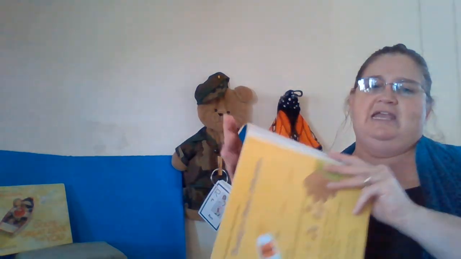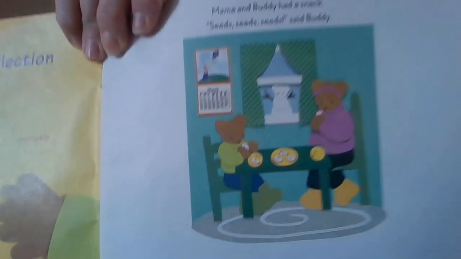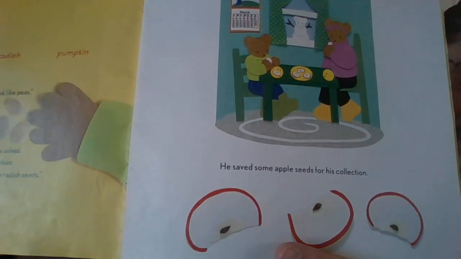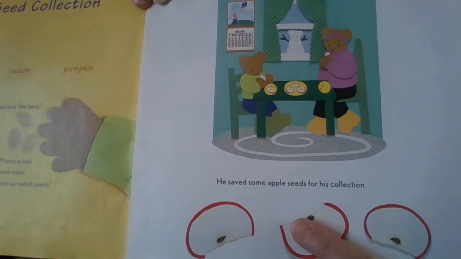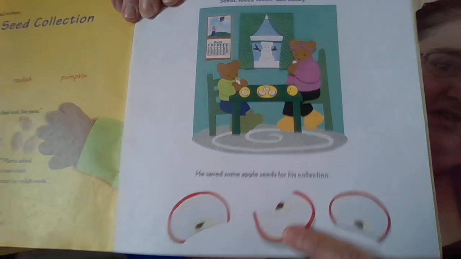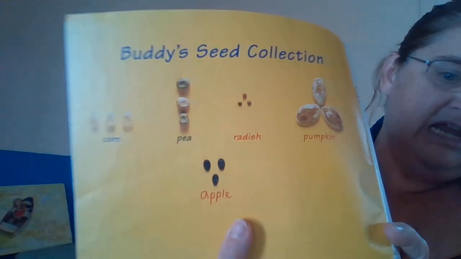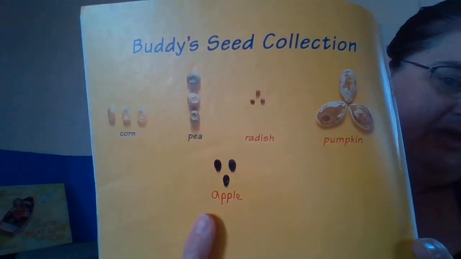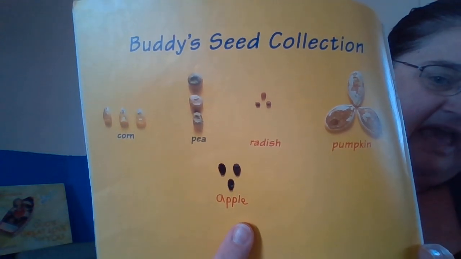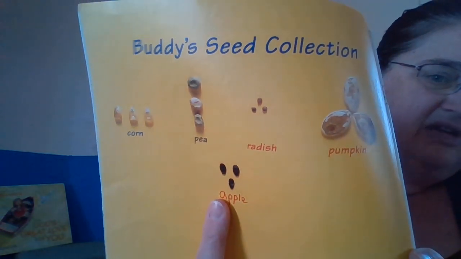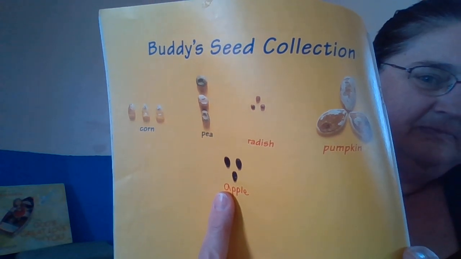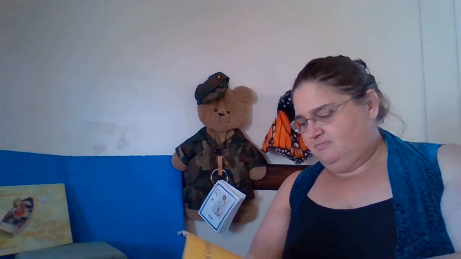Buddy glued the seeds next to their names. Corn, pea, radish, pumpkin. I'm hungry. Can I have a snack? Mama and Buddy had a snack. Mama cut up apples for their snack. Buddy decided to save some of the apple seeds out of the apple core for his collection. And he added them on. He wrote the word apple, A-P-P-L-E, and he glued on the little black apple seeds. You can do the same at home.